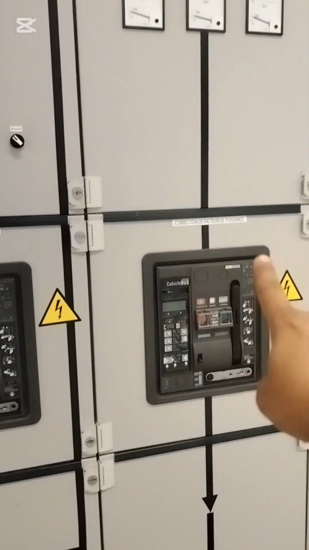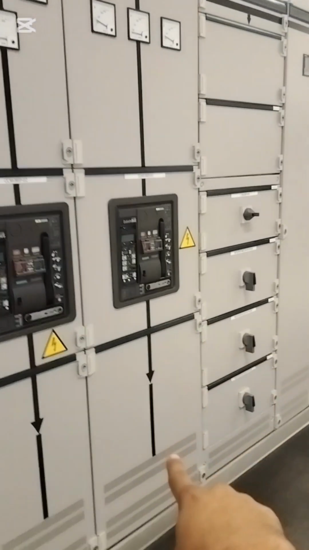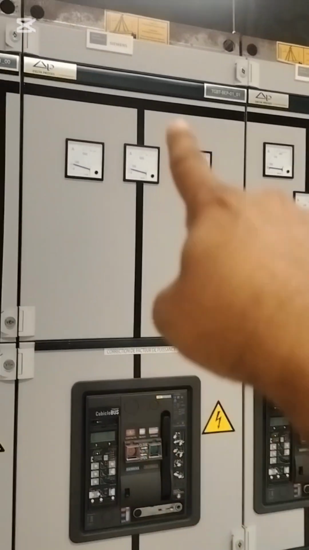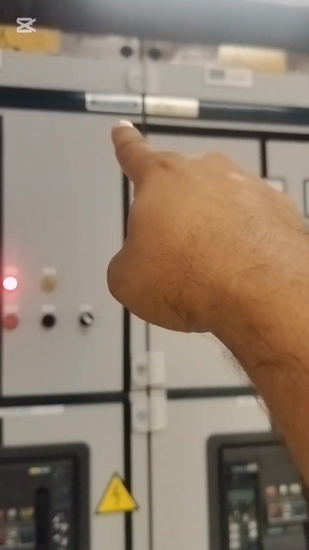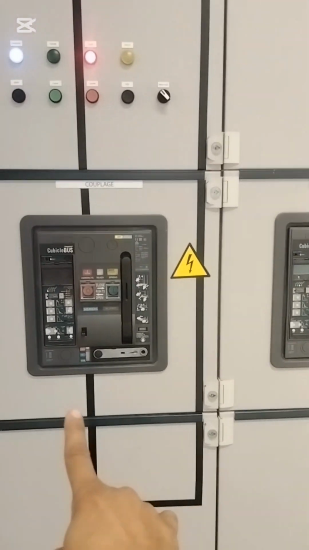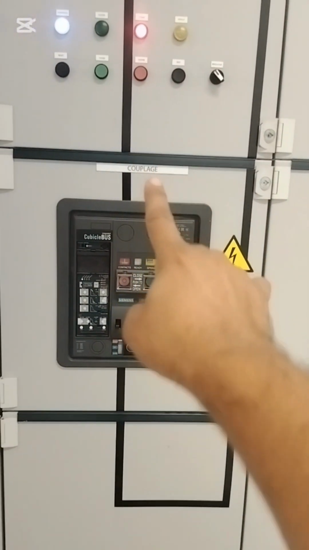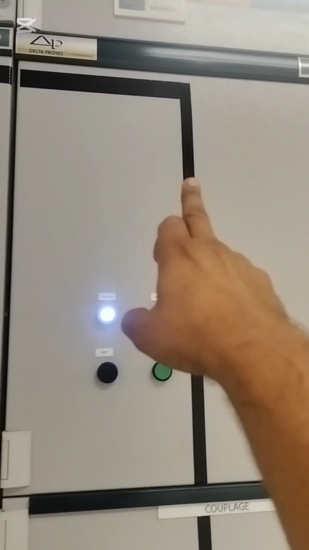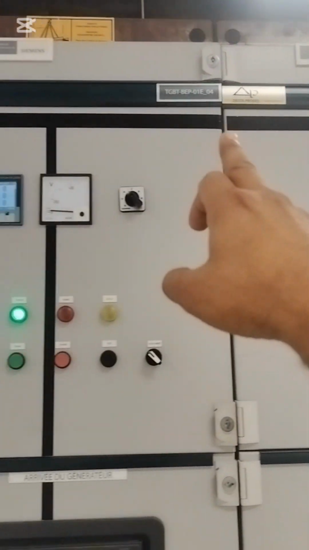Okay. So I explained the outgoing, here going. Okay. Bus bar is going still. Have you seen there? Bus bar going still where? After bus bar going downside. Okay. Here you see couplage. It means bus coupler. This is bus coupler. It is coming here. Why do we give a bus coupler? I will show you here. Okay. Bus bar going until there.